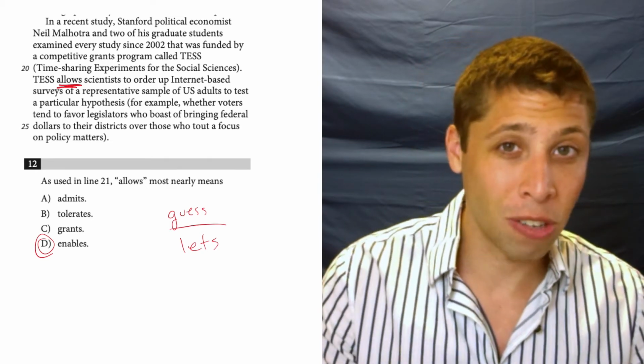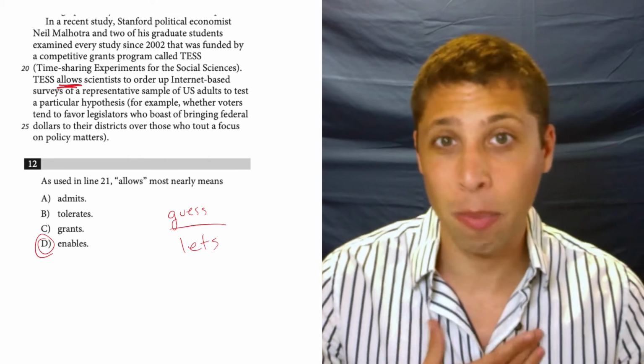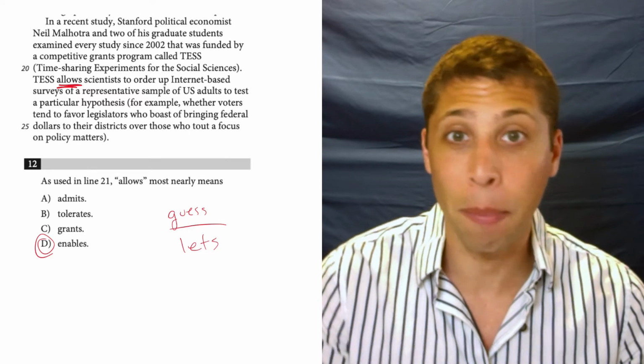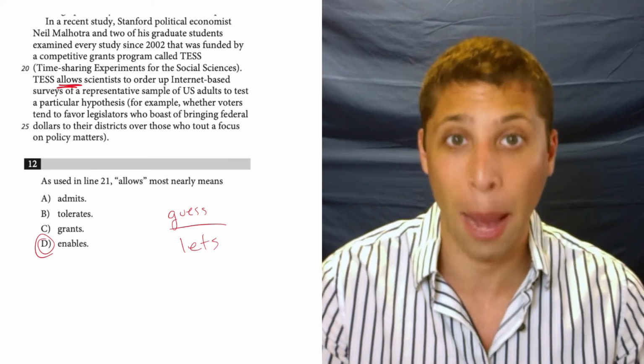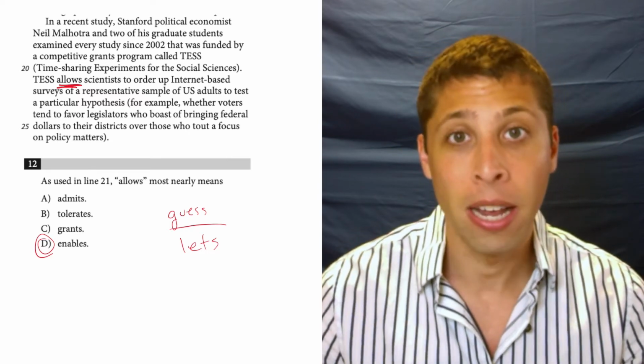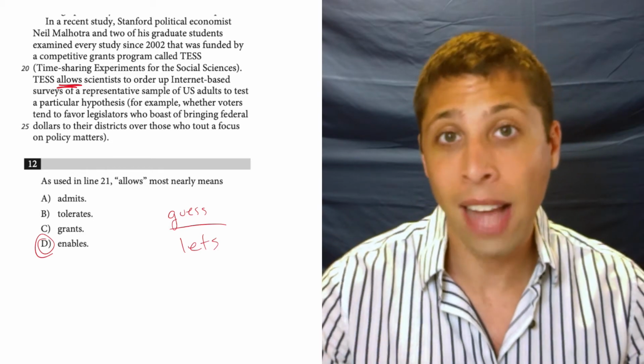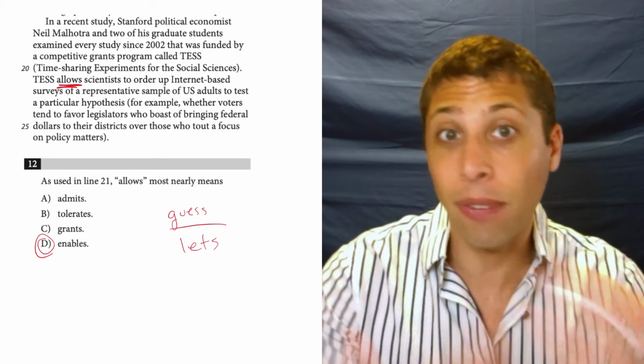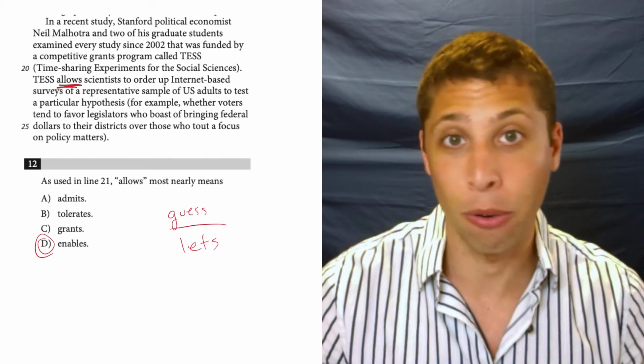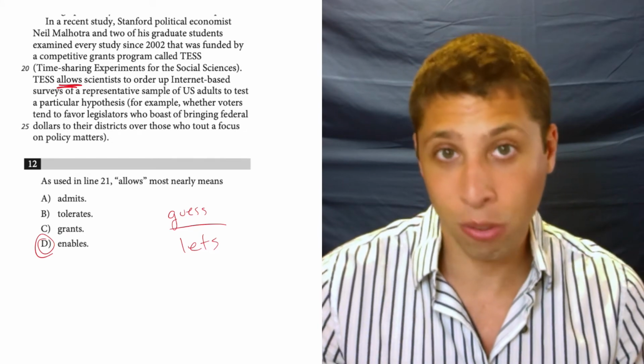So I'm allowed to change the wording slightly when I come up with my guess because I'm not actually trying to plug up the sentence with a new word. I'm just trying to capture the meaning so I can compare it. But once I've found a choice I like, I do need to make sure that that choice makes sense in that blank, as if I could swap the two words out no problem. And grants wouldn't do that here.